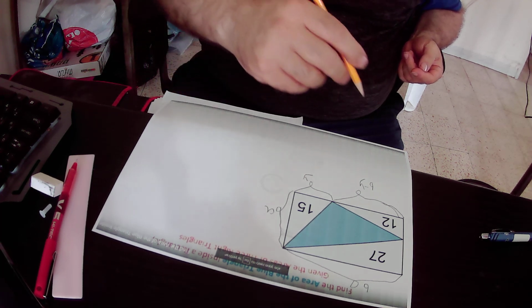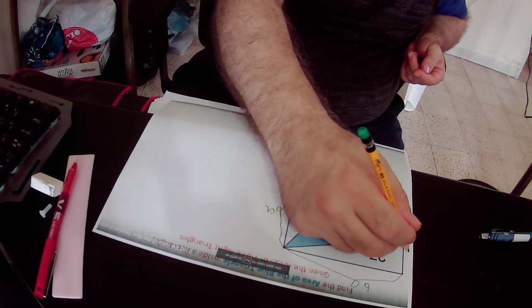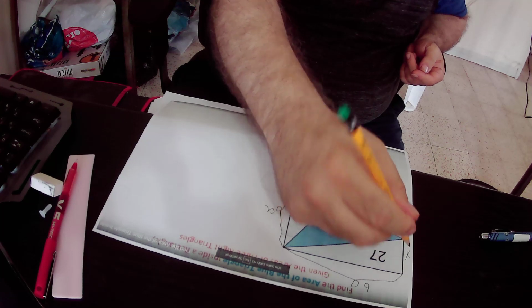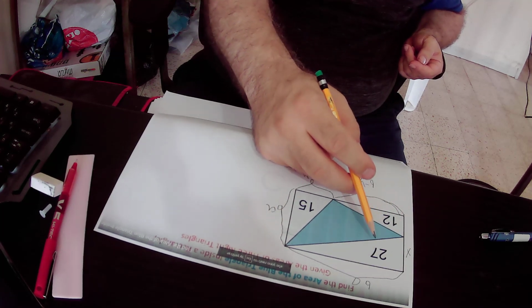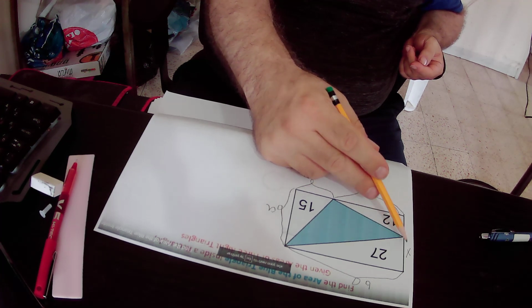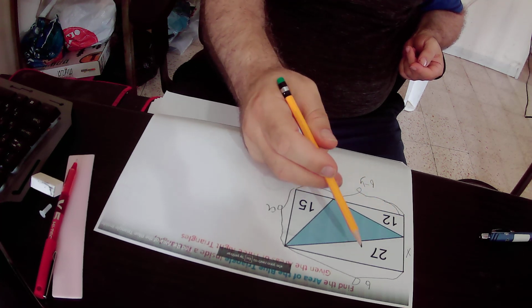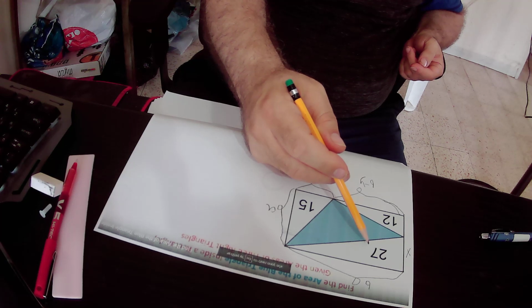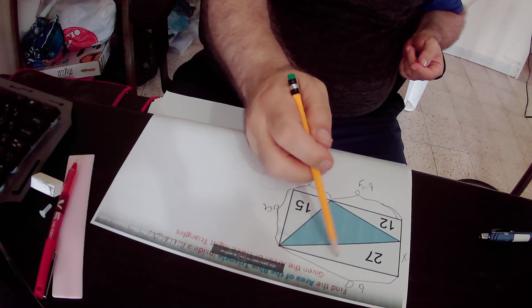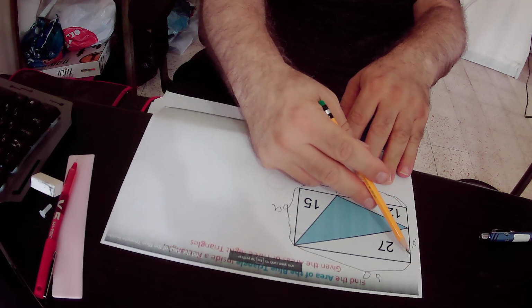Okay, let's set the height of this triangle as x. Okay, the height of the triangle whose area is 27 units will be set as x. The base of the triangle whose area is 27 units is b, and its height is x.